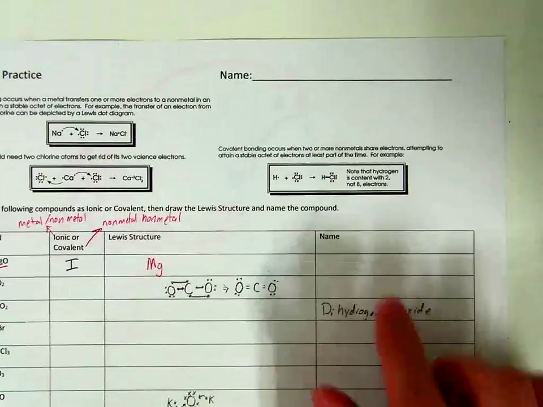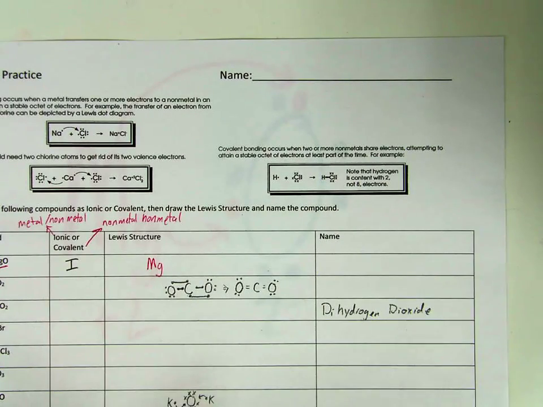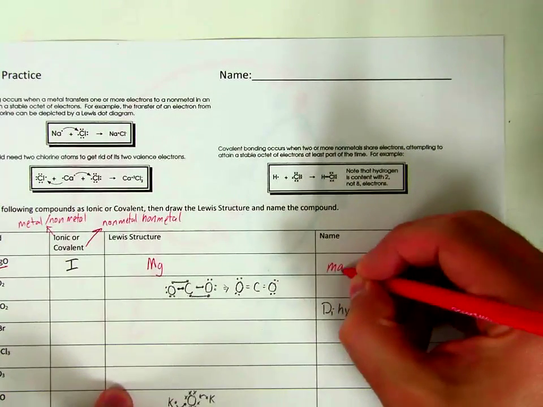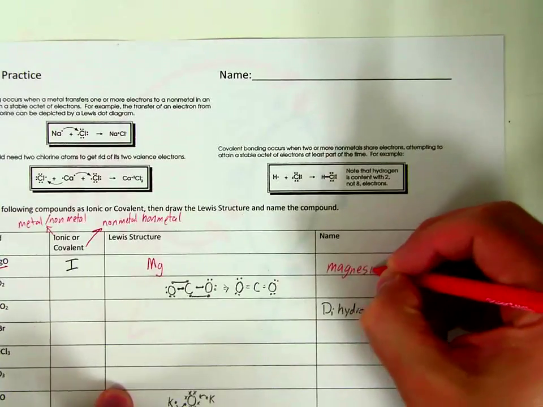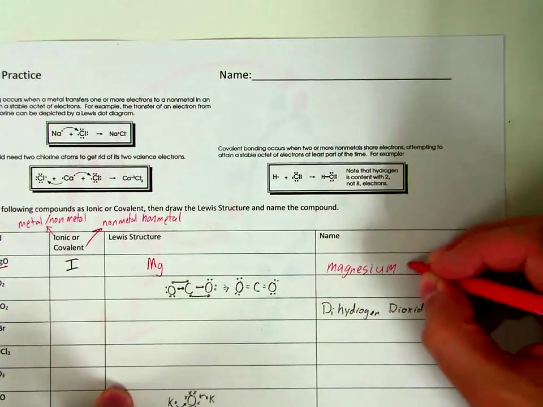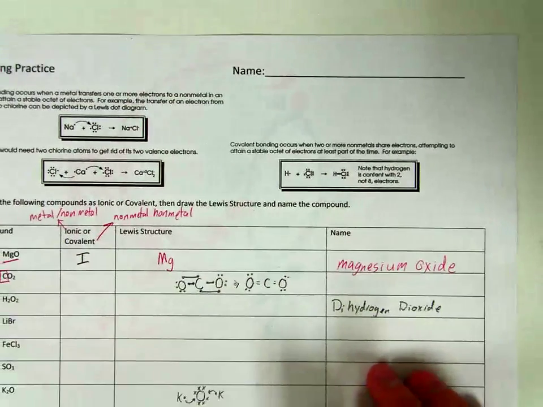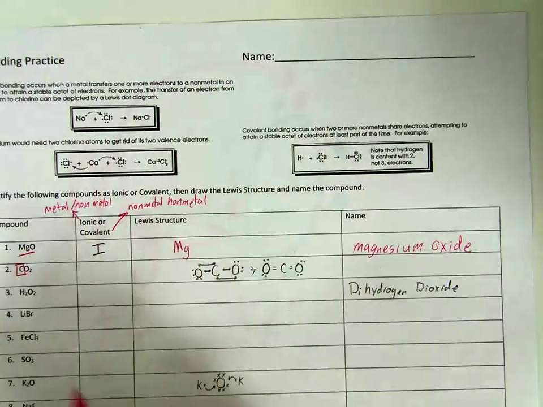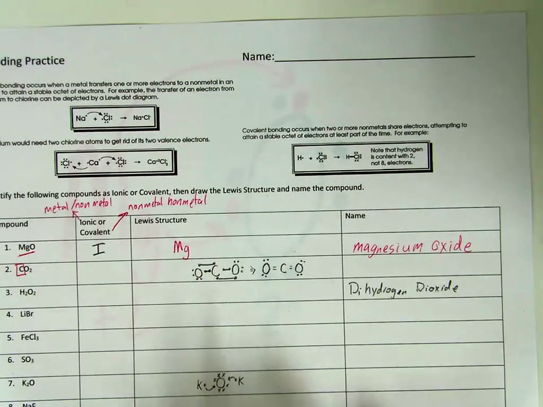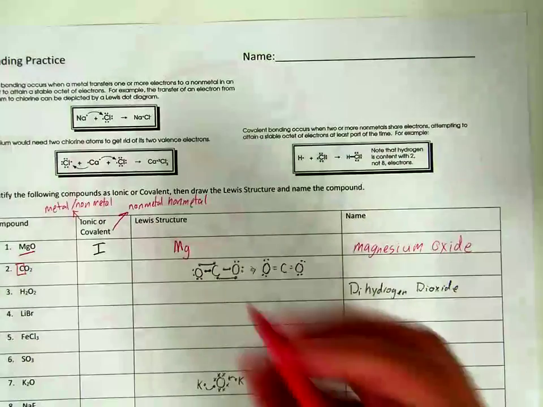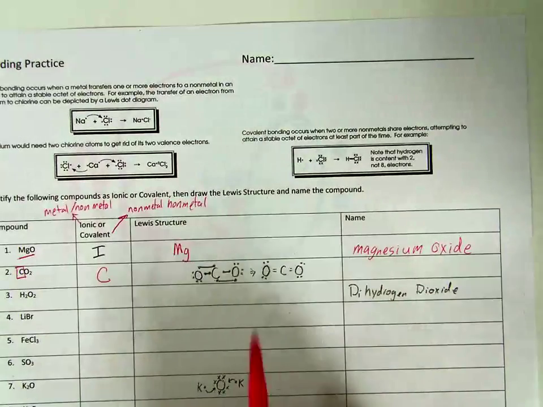When I name this, naming ionic compounds, I never use a prefix. I just write the metal name, magnesium, and then I write the nonmetal name and end it in "ide." So oxygen becomes oxide. Done. CO2. C is a nonmetal, so it's covalent.